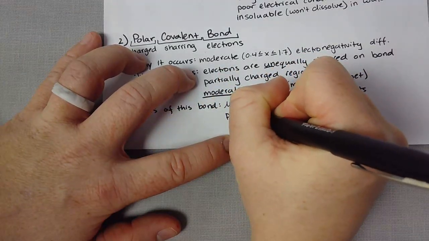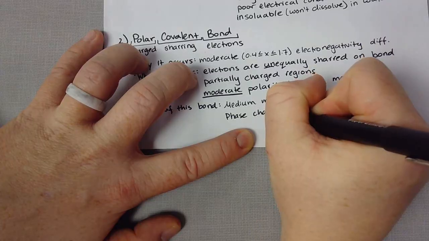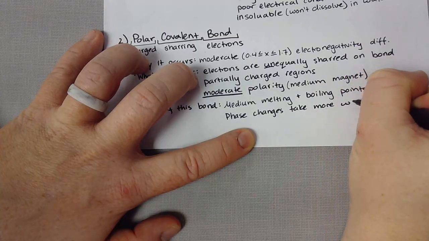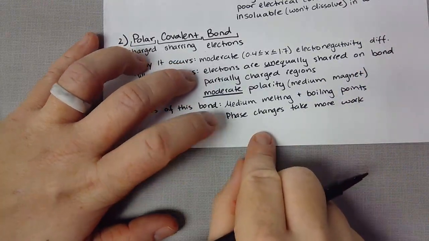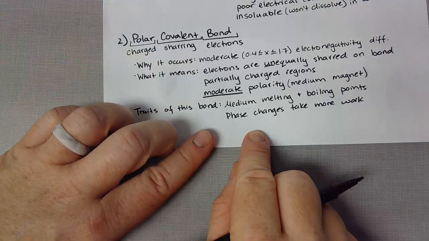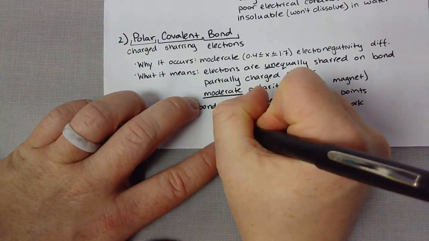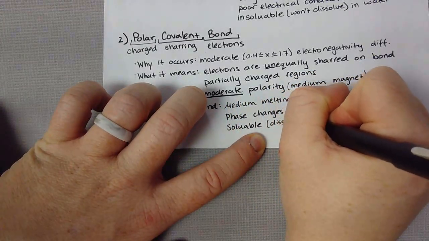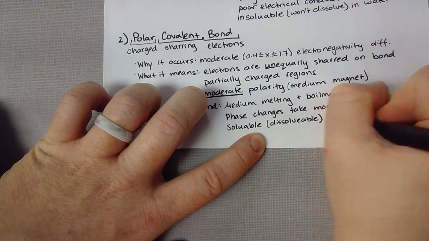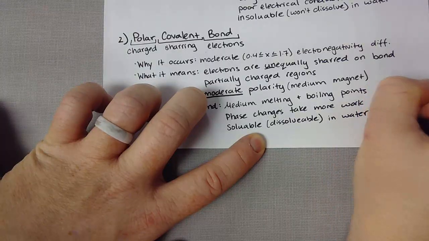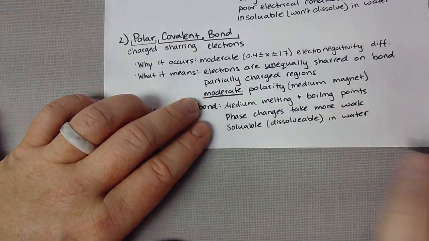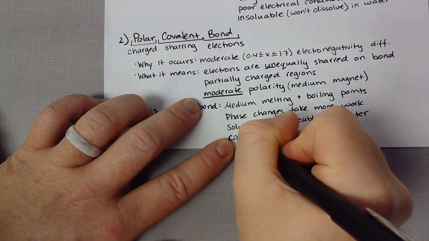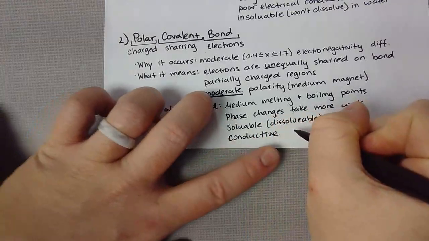They'll occur more slowly and need more energy. These substances are soluble, or dissolvable, in water. They are going to create good conducting solutions, or be conductive in water.